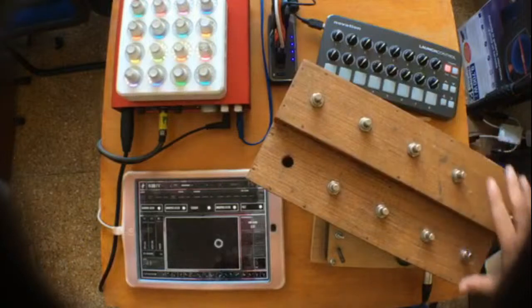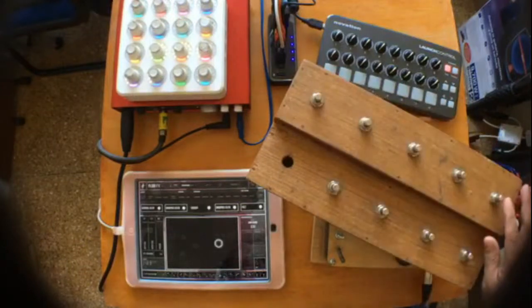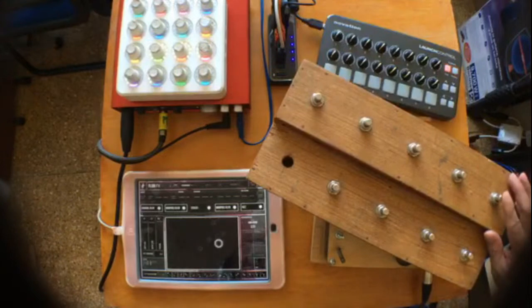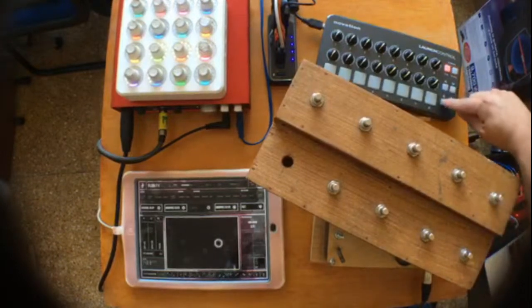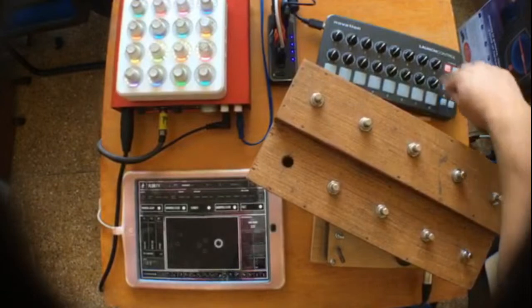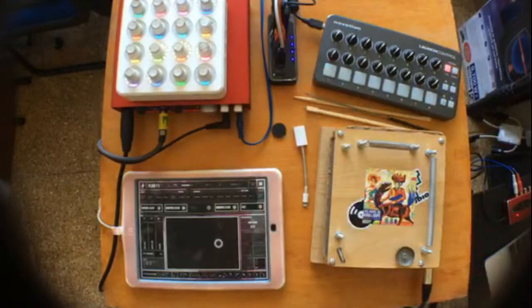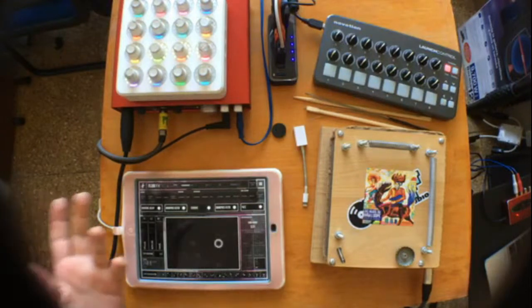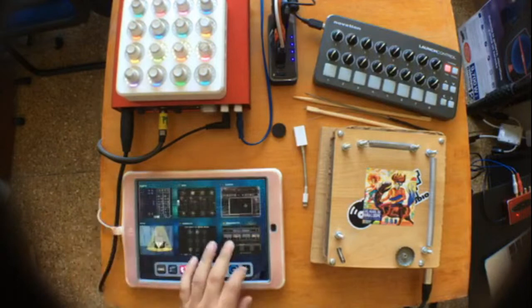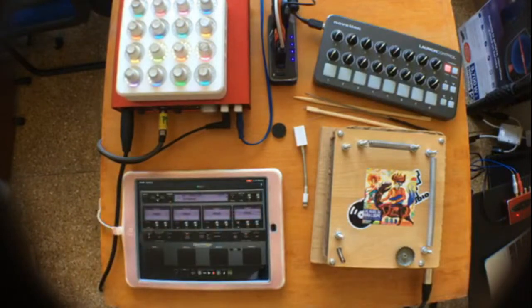I haven't mapped this. Sometimes I have this mapped to global stop, but I changed it to this controller, and that's why I'm using it right now. But that's it. That's how I do my live looping set, the one that I've been using recently. I like to change constantly, but this one has been a lot of fun, and I've used it for the last 3 months.